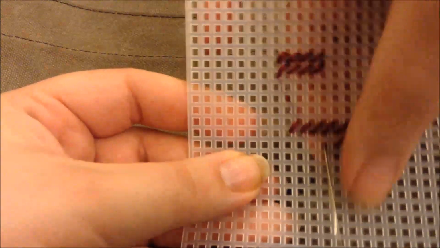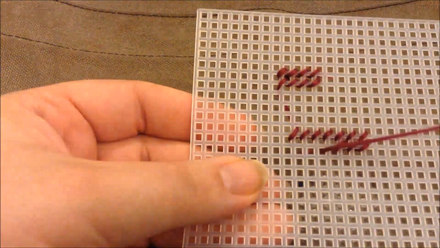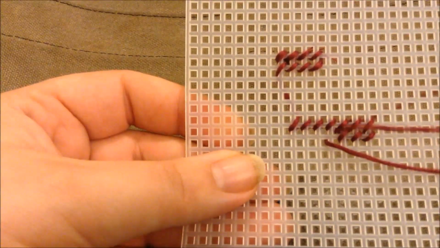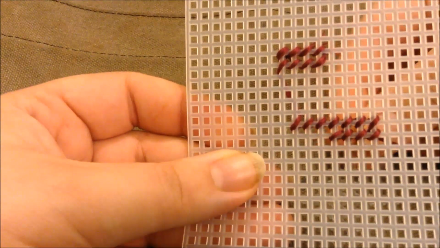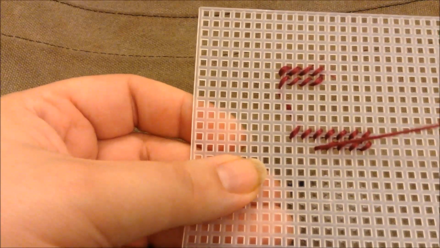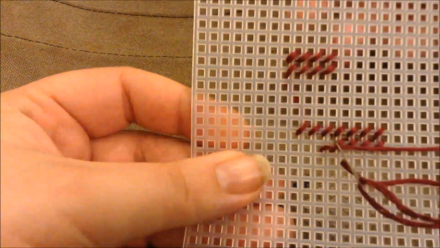And when I flip this over, you will see the difference between the thread paths.